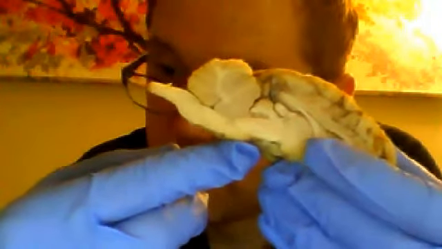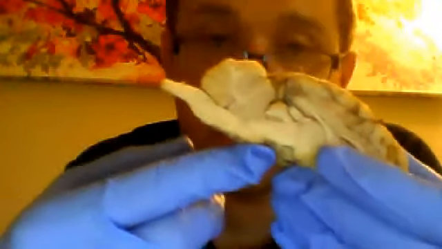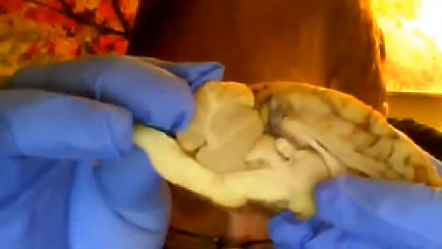And then from there, we're going to go to the fourth ventricle. Now, the fourth ventricle is actually located within the area of the cerebellum. So, if you look at the cerebellum here, I'm going to go ahead and bring it closer, and I'm going to pull it and tease it a little bit. Now, you see that area right there, that fissure there, that area is known as the fourth ventricle.